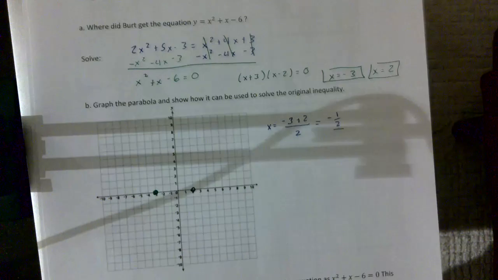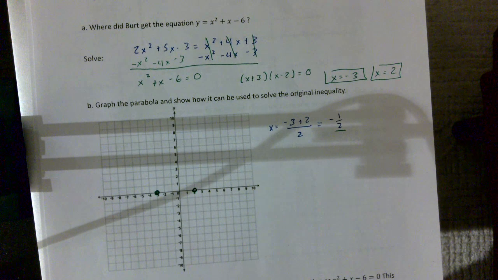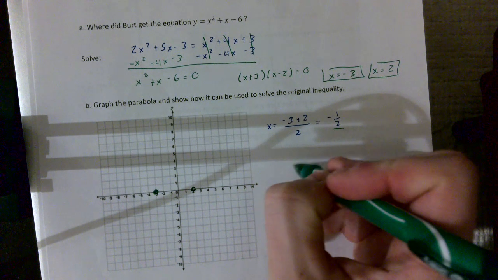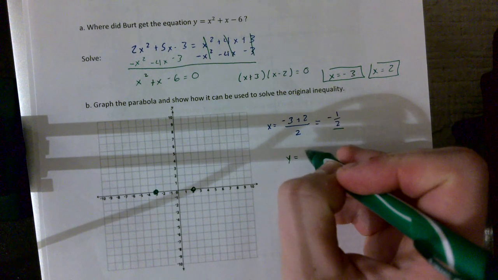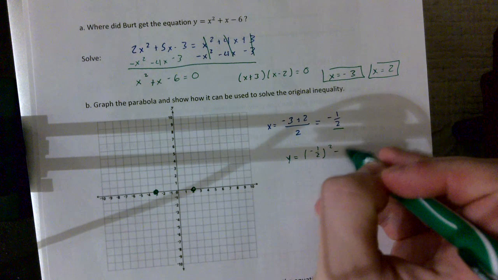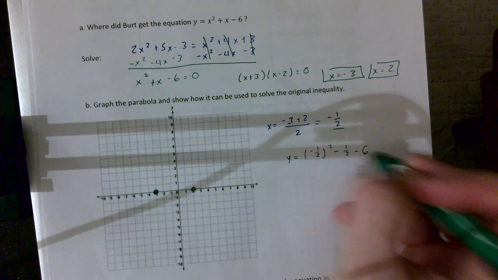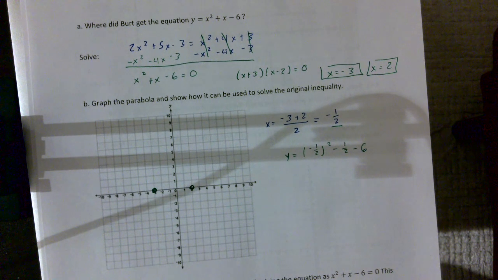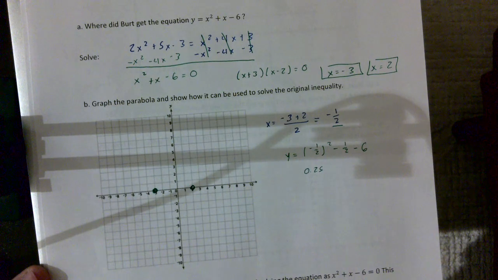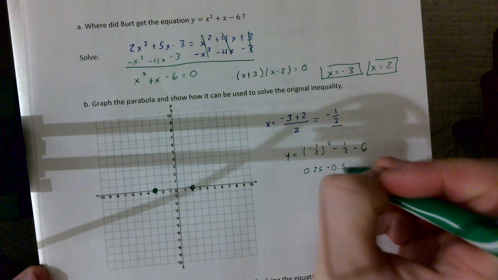So therefore, we're going to take that and plug it in for the other value. We have the value of x, so we can solve for y. So y is equal to negative 1/2 quantity squared, minus 1/2, and minus 6. If I do negative 1/2 squared, it's going to be 1/2 times 1/2, so positive 0.25, or 1/4, minus 0.5, and then minus 6.